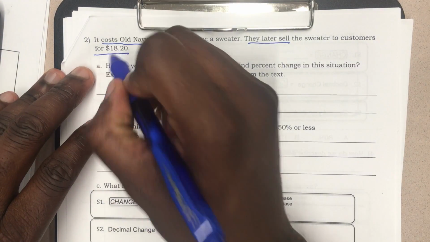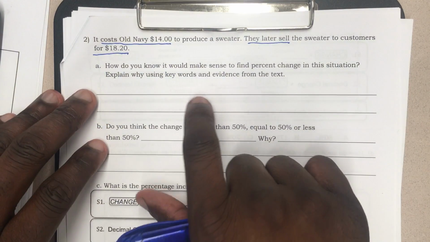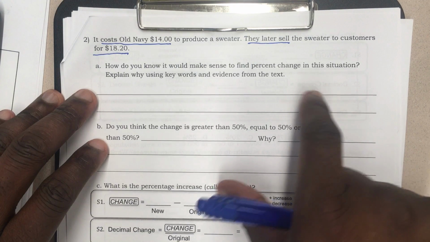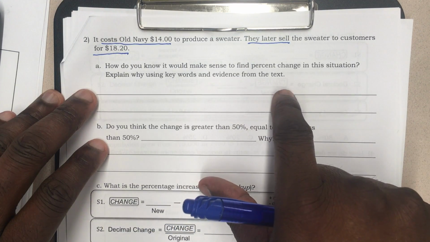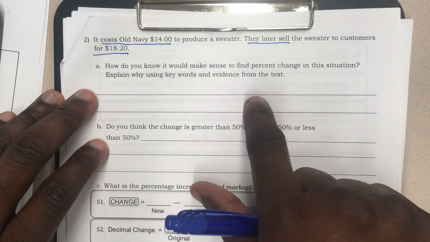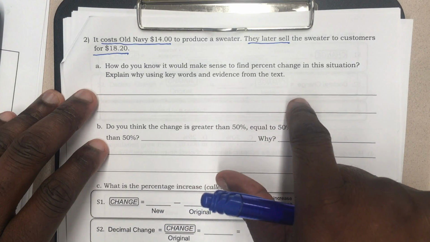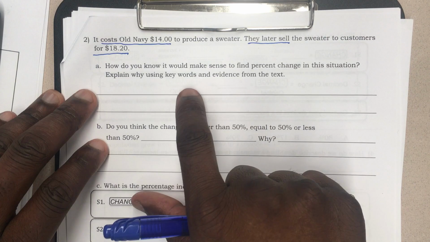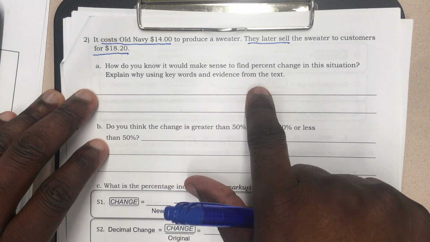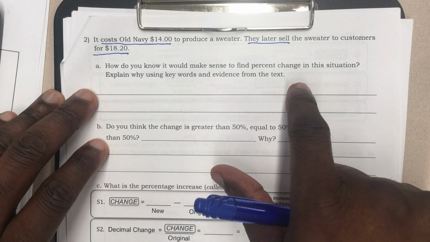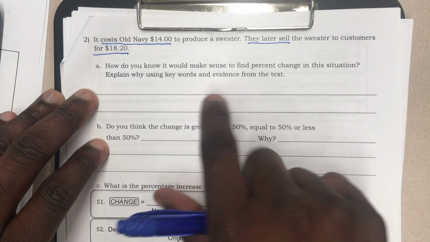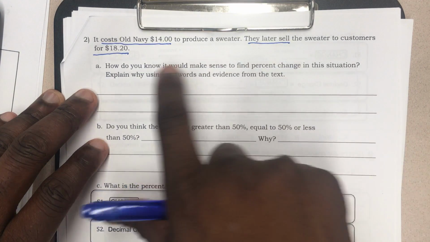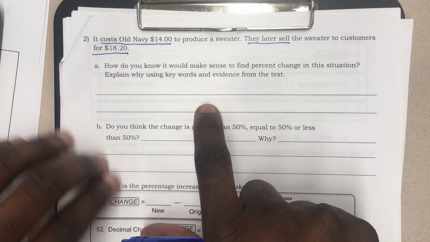The other thing that stands out to me is it says right here, they later sell for $18.20. Old Navy would like to make a profit. That's why they're in business. So it makes sense to find a percentage change so you can find the percentage of profit Old Navy makes from selling this sweater. I'm going to say that one more time. It makes sense to find a percentage change so that they can find the percentage of profit Old Navy makes when they produce a sweater for $14 and they sell it for $18.20.